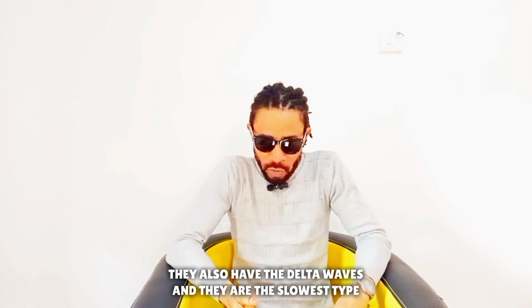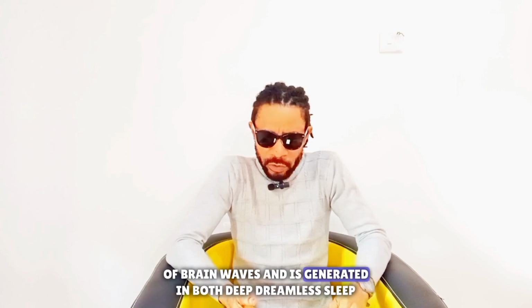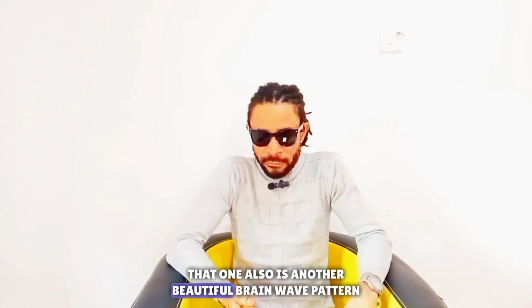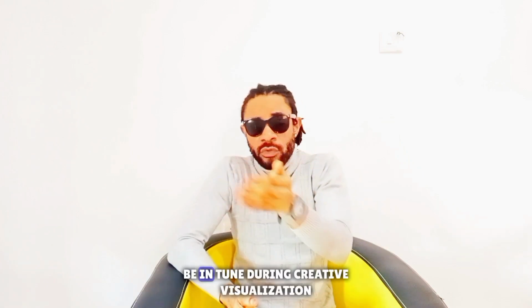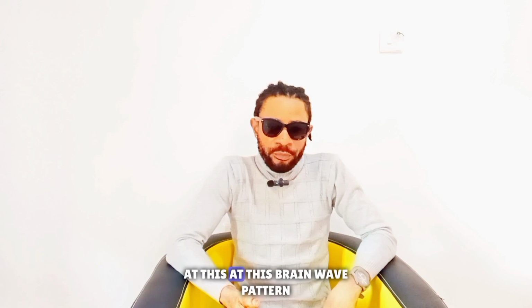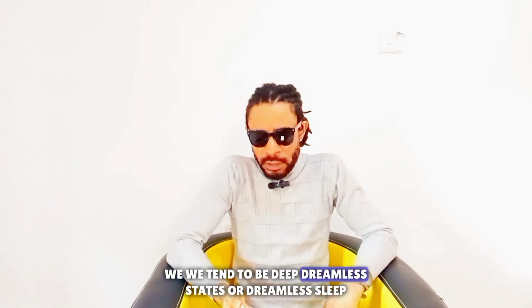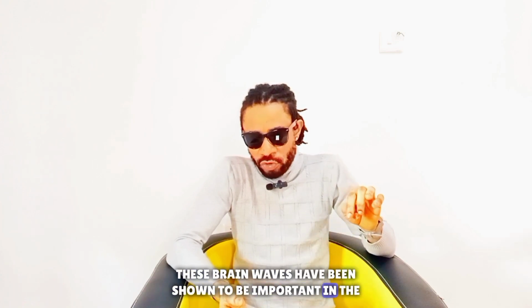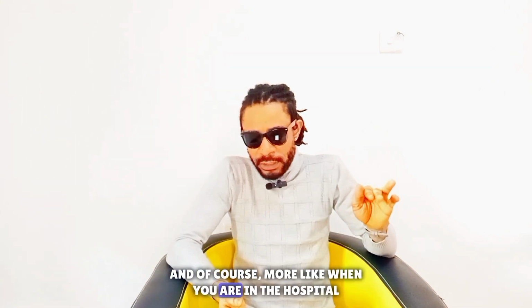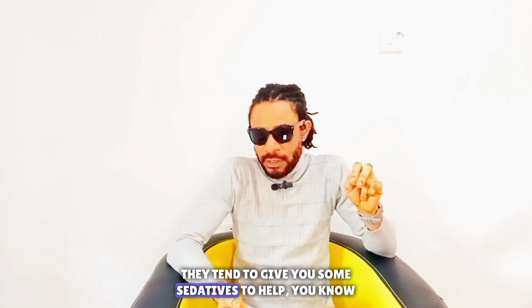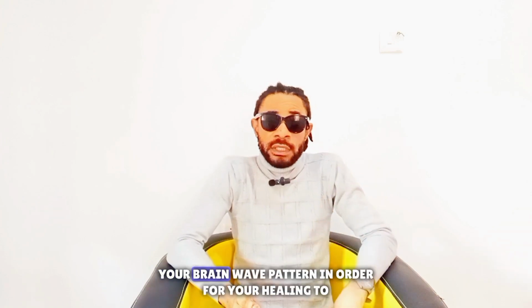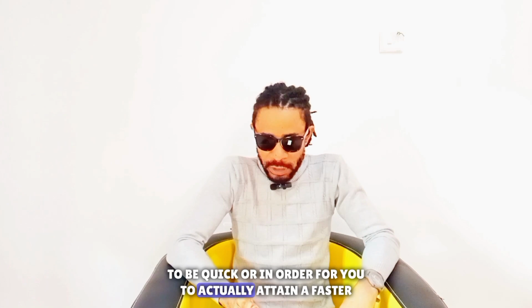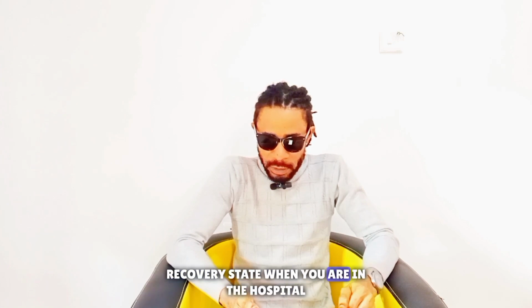Then we also have the delta waves, and they are the slowest type of brain waves, generated in both deep dreamless sleep and focused meditation. That is another beautiful brainwave pattern that helps us to be in tune during creative visualization. These brain waves have been shown to be important in the healing process of the body, and of course, when you are in the hospital, they tend to give you some sedatives to help relax your brainwave pattern, in order for your healing to be quick, or for you to attain a faster recovery when you are in the hospital.